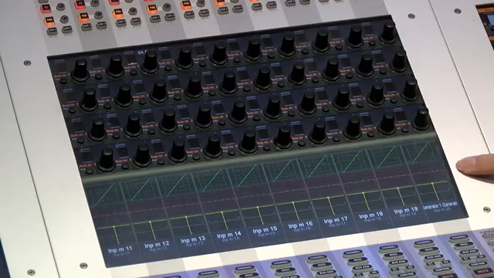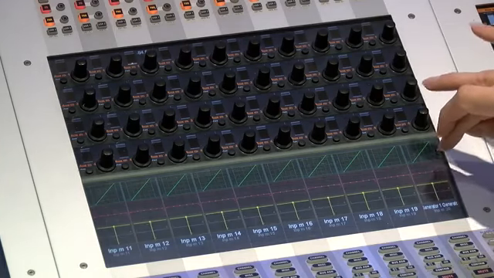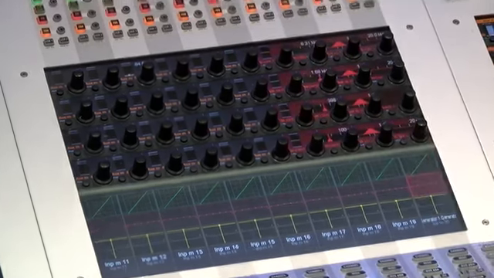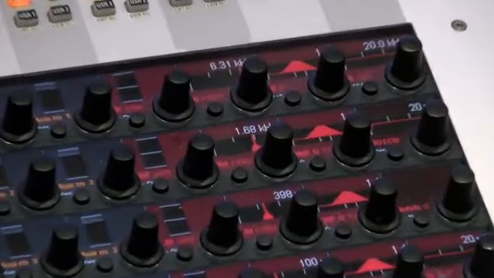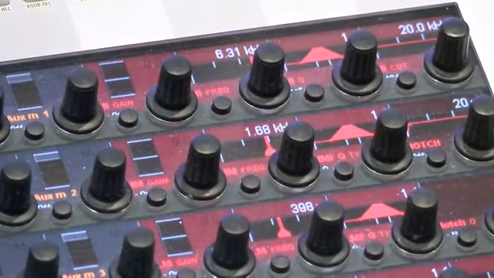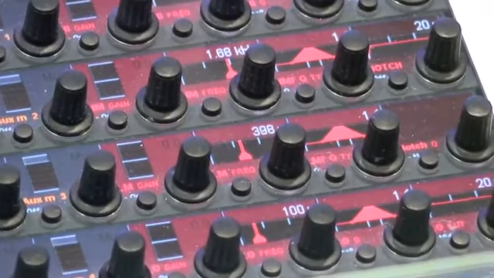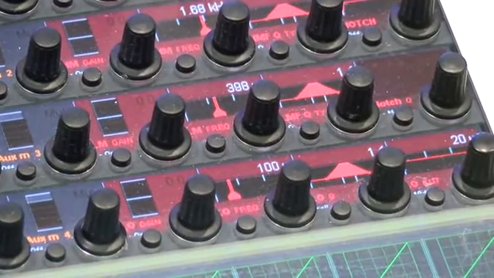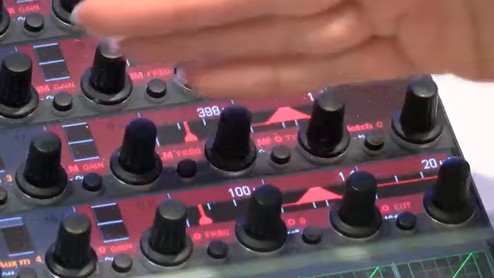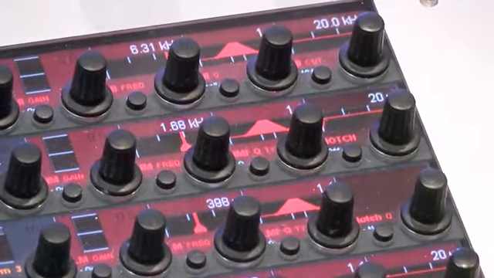Below that, you have the red square, the red DSP block. If you push that, that will light up your EQ section. You have a 4-band parametric EQ on this console per channel, plus separate high and low pass filter. So this is going to be your lows, your low mids, your high mids, your highs.